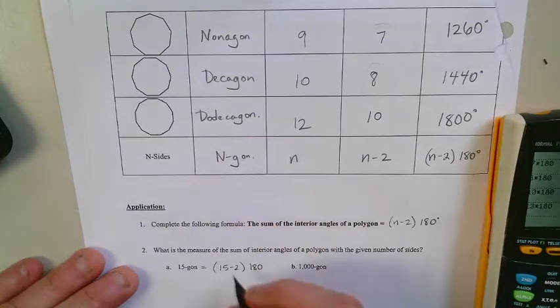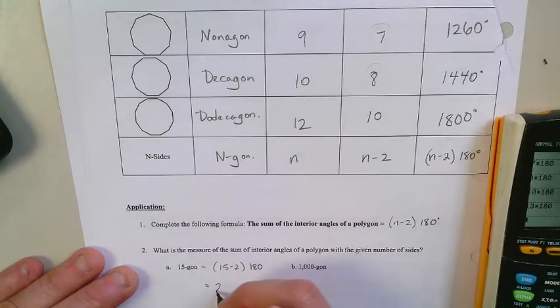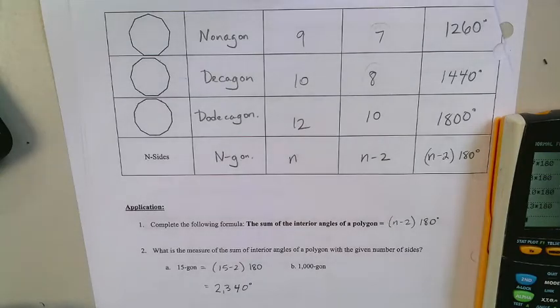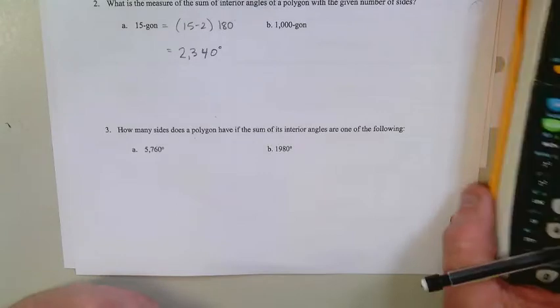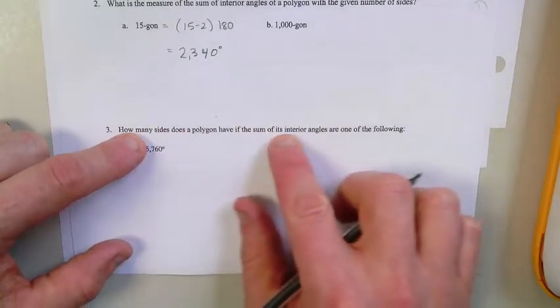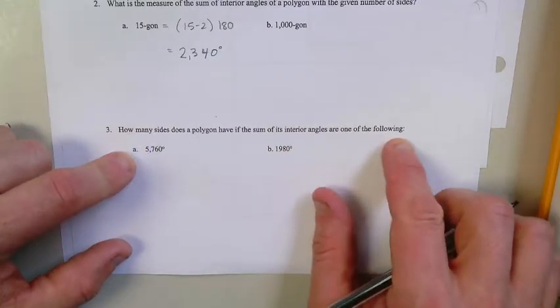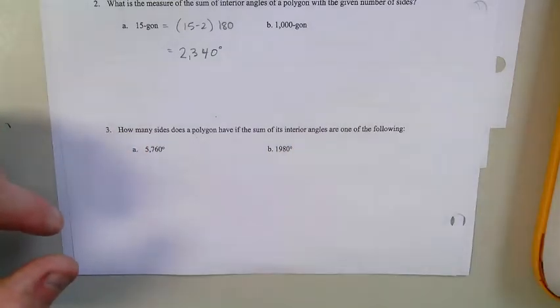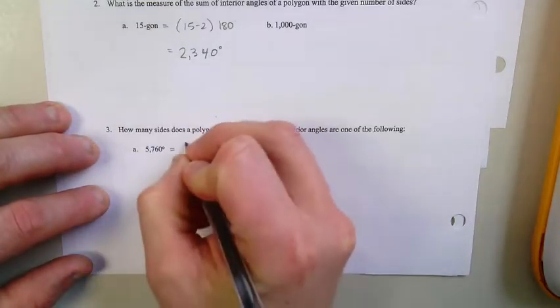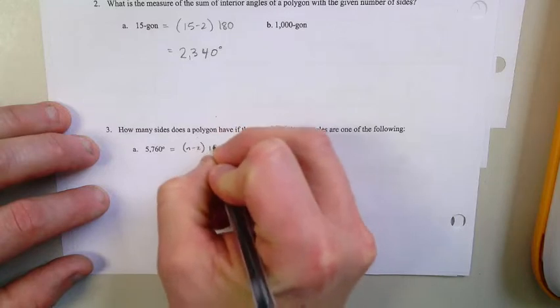So 2,340 degrees, okay, in a 15-sided polygon. Okay. For the next one, how many sides does a polygon have if the sum of the interior angles are one of the following? Okay. Well, what I'm probably going to do is I'm going to set this equal to our n minus 2 times 180.